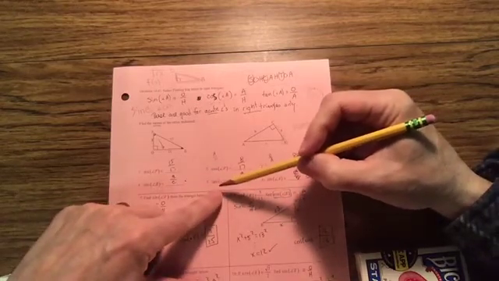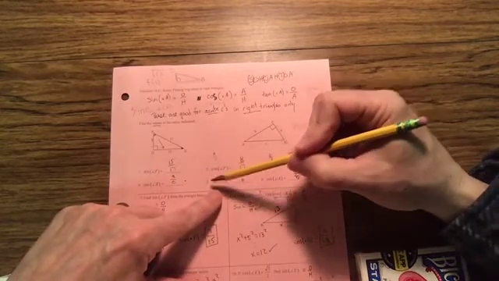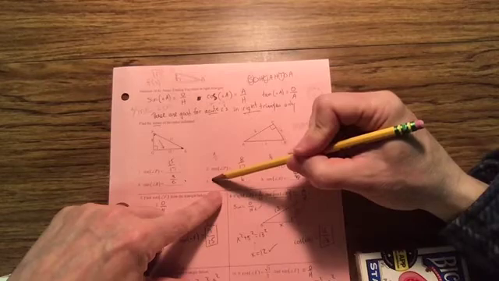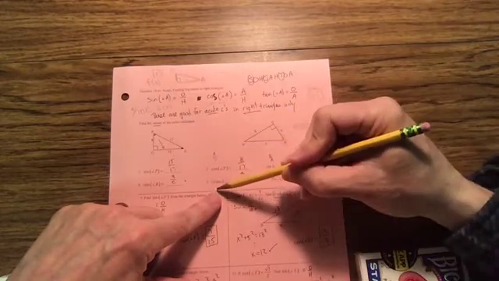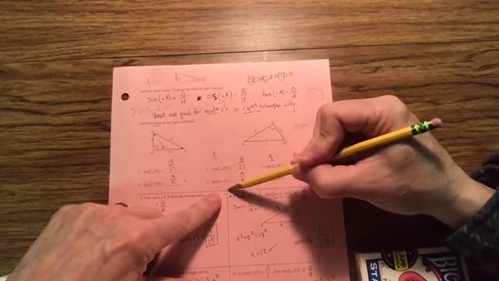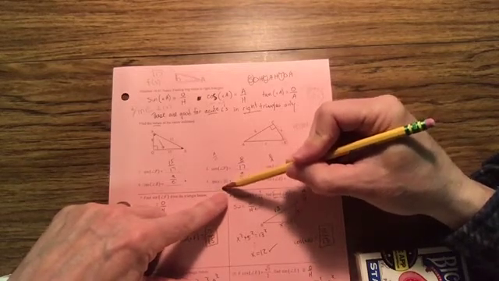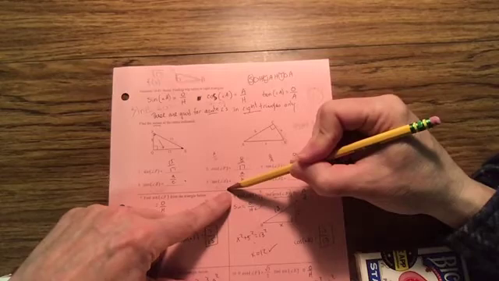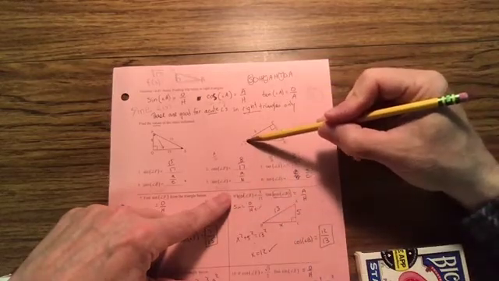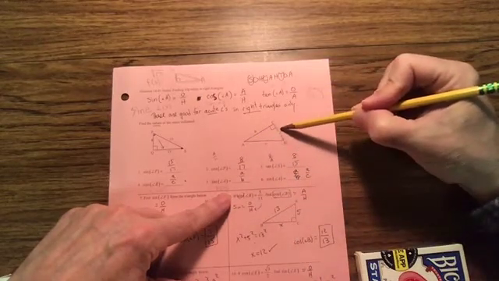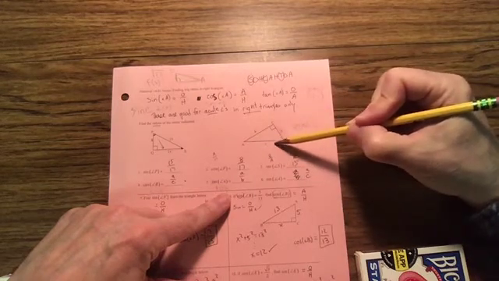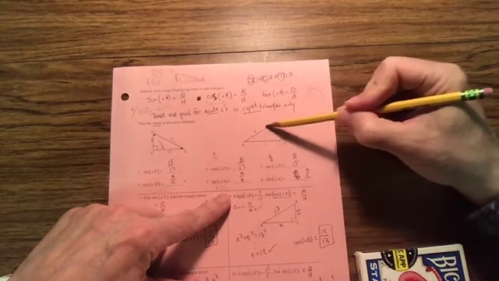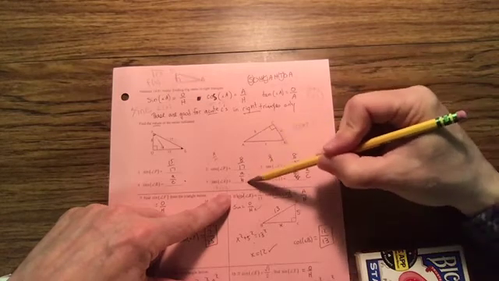Tangent, let's see, SOHCAHTOA. Tangent, the T, SOHCAHTOA. Right? TOA, T-O-A. Tangent is the opposite over the adjacent. So from angle A's point of view, the opposite is A, and the adjacent is either the B or the C, but the C is the hypotenuse, so the adjacent must be the B, A over B.